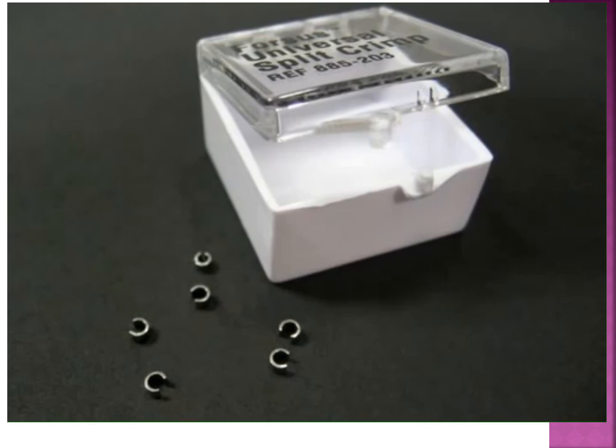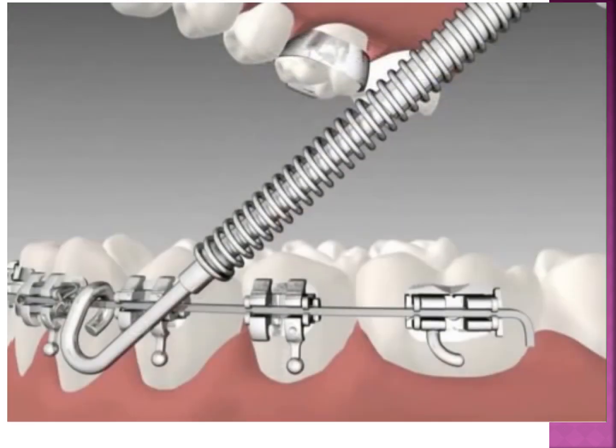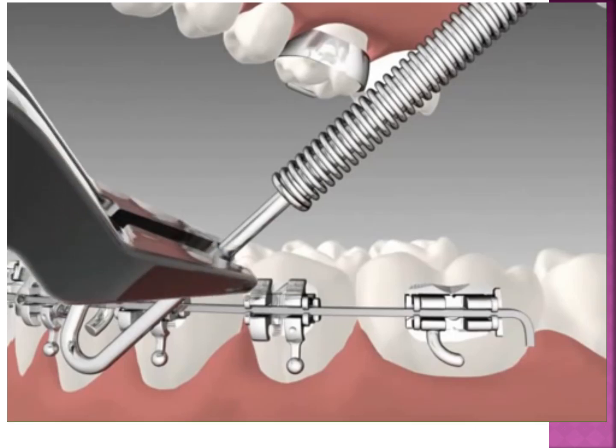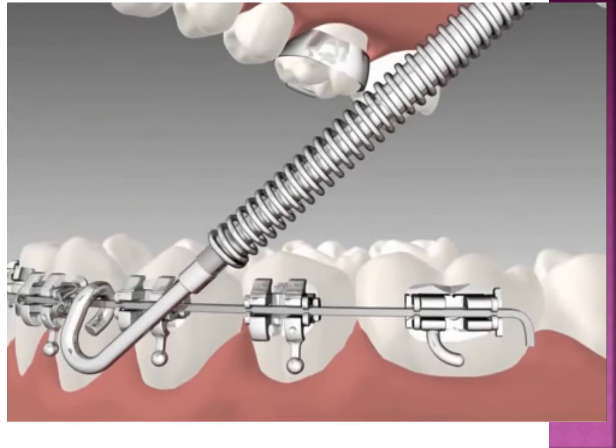To reactivate the spring assembly, use the split crimps provided in the Forces fatigue-resistant device kit. Compress the spring so that the pushrod is exposed, and place the split crimp distal to the welded stop on the pushrod. Secure the crimp onto the pushrod. This will provide 2 millimeters of activation.